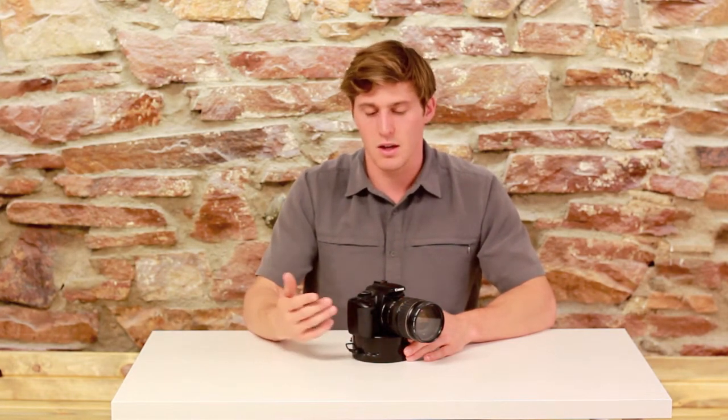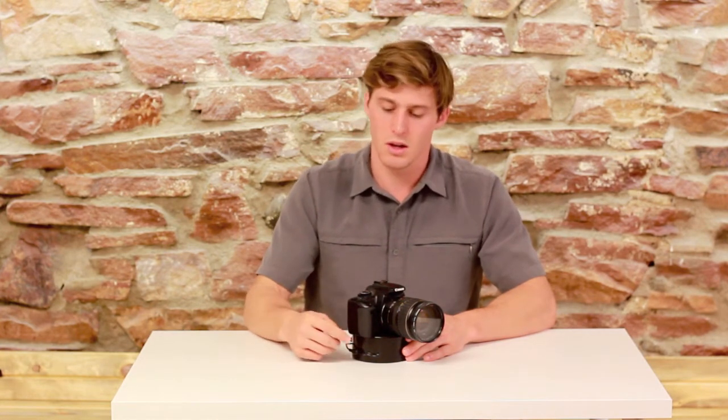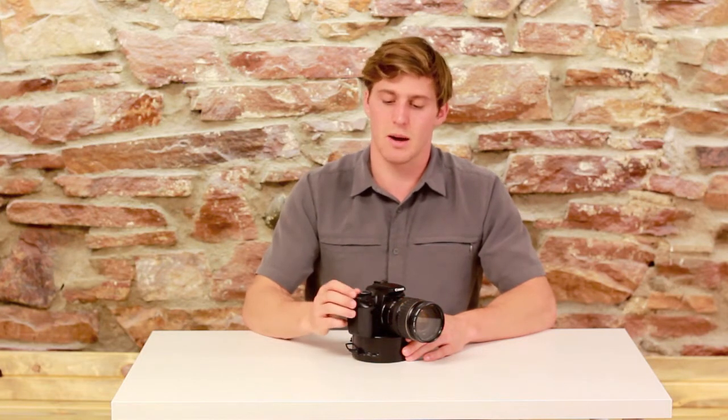Some other small things: make sure that your camera's drive mode is set to single shot and not burst mode. If it's in burst mode, when Radian tells your camera to take a single photo, it'll take multiple photos, and that'll create a weird effect in your video.